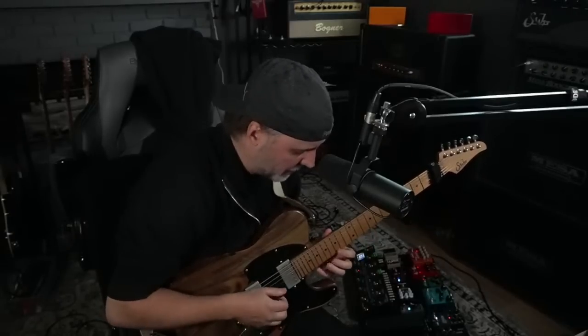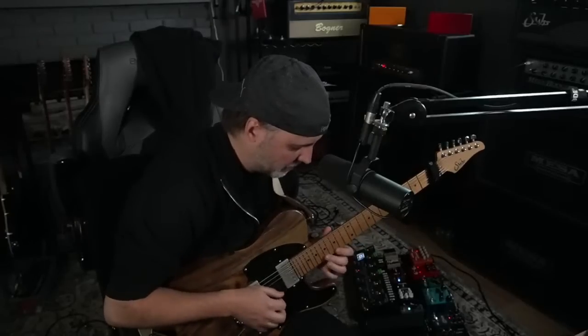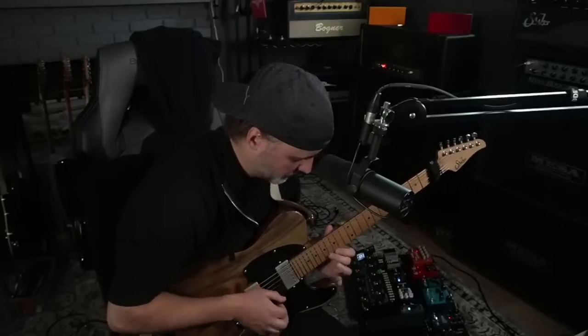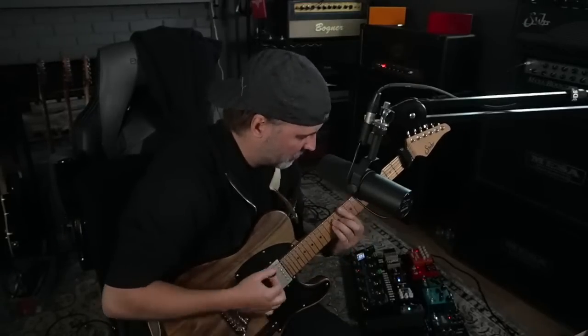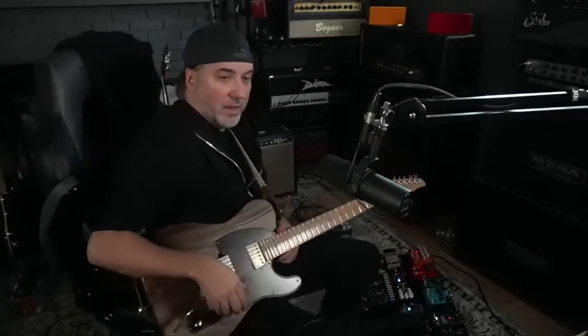Just adding in that flat 5 gives you a different sound. All kinds of nice ways to expand that thing outward. Keep pulling at those pentatonics.